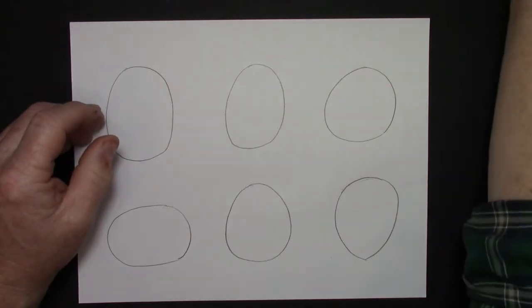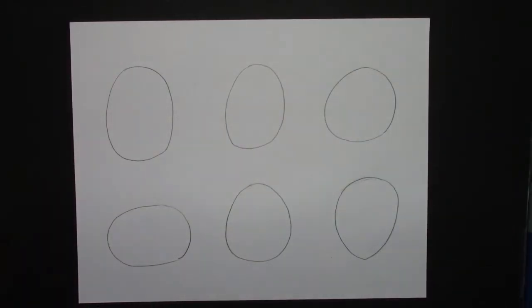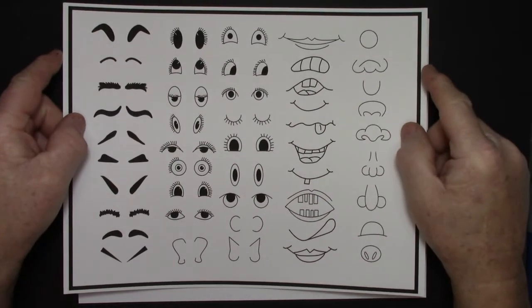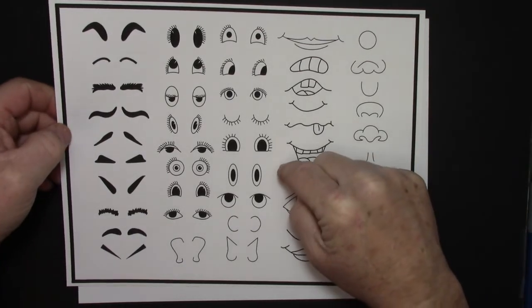So let's get started, and let's put some facial features on our characters. Wow, we got a lot to choose from, and believe it or not, there are a whole lot more than this.